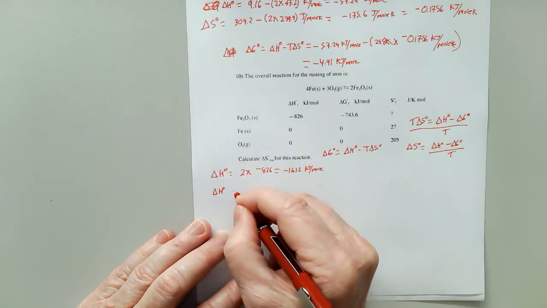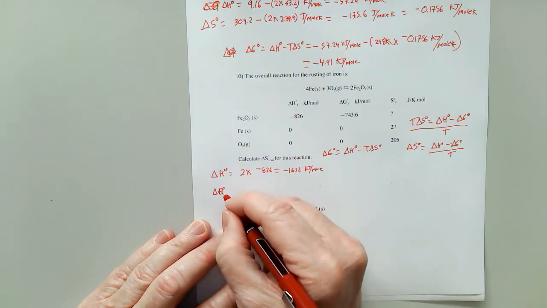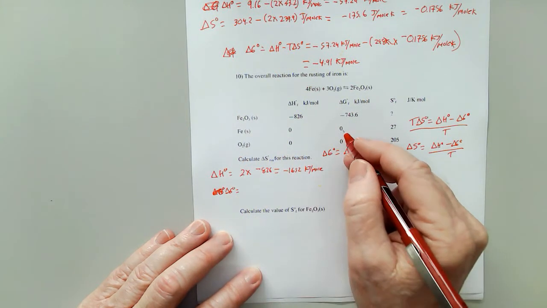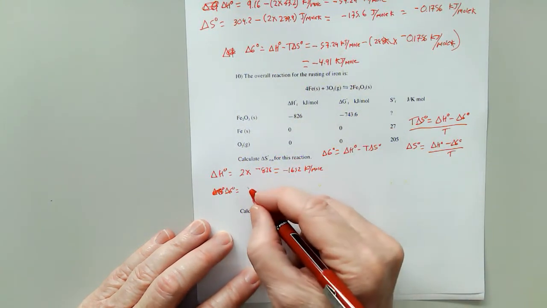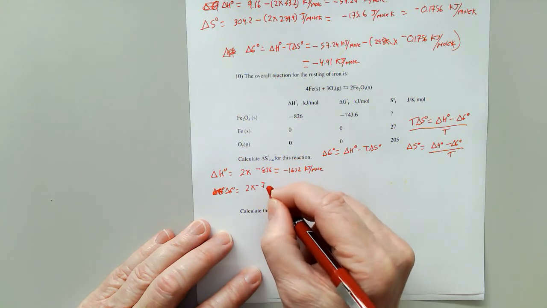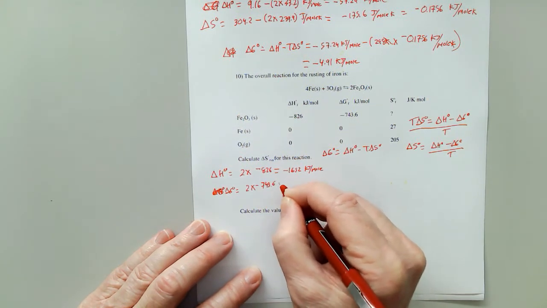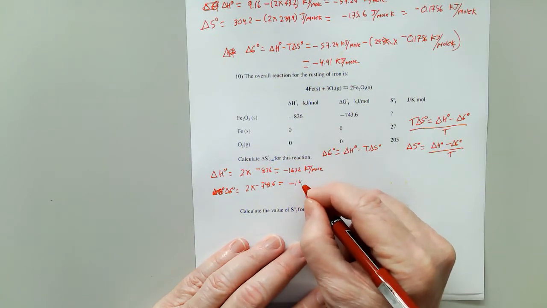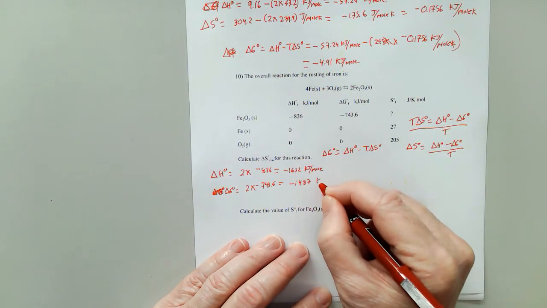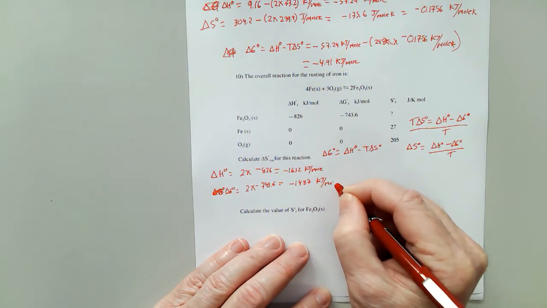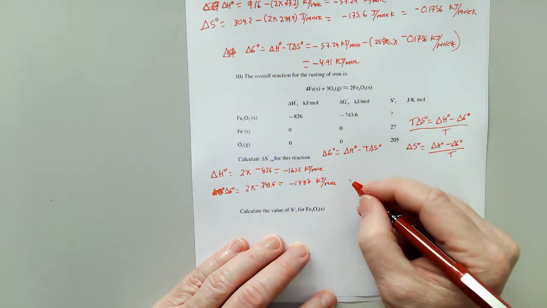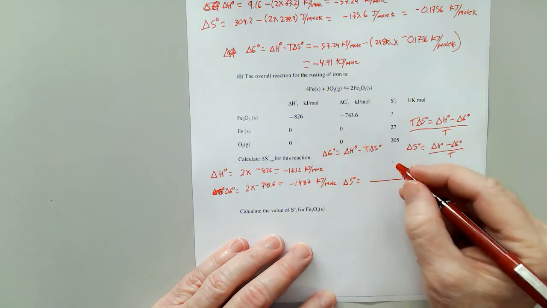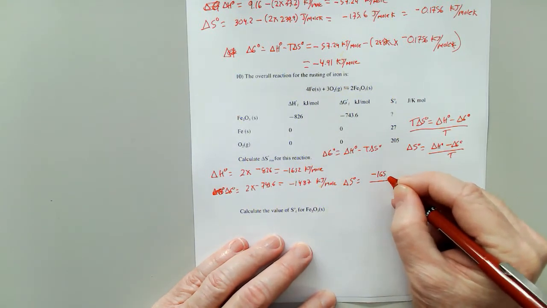Delta H naught, sorry, I meant delta G naught next. Also zeros for the reactants, so 2 times negative 743.6, and that equals negative 1487 kilojoules per mole.